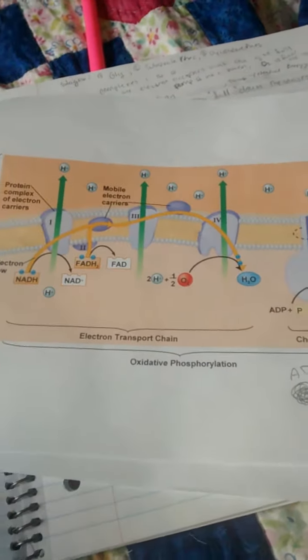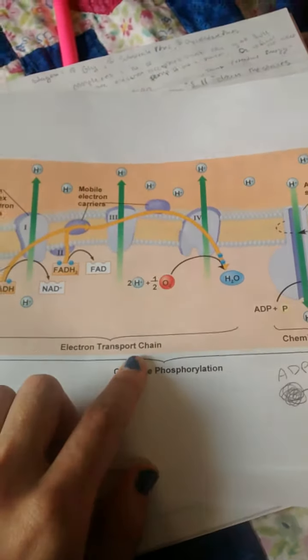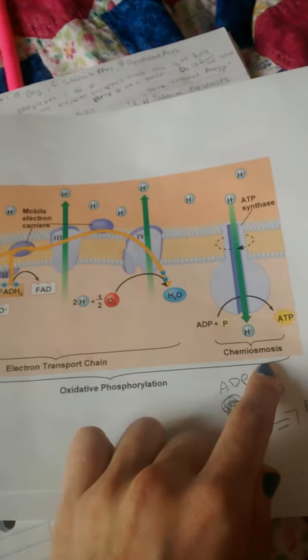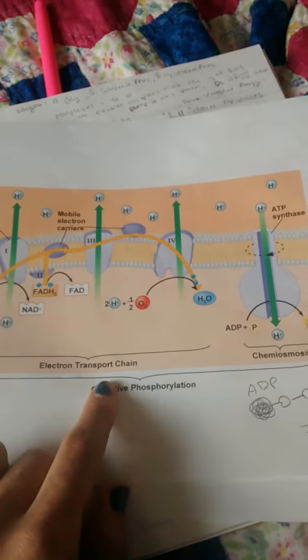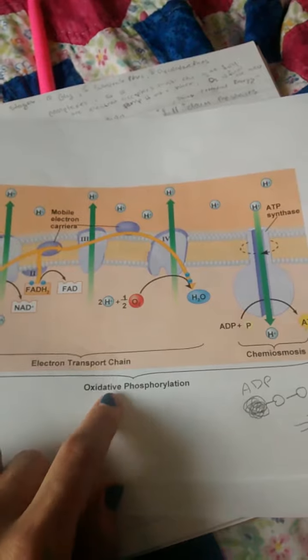Pretty simple, right? So yeah, that's oxidative phosphorylation, which includes the electron transport chain and chemiosmosis. Don't think that you can get away with just calling it the electron transport chain. You might be able to, but the whole thing is oxidative phosphorylation.